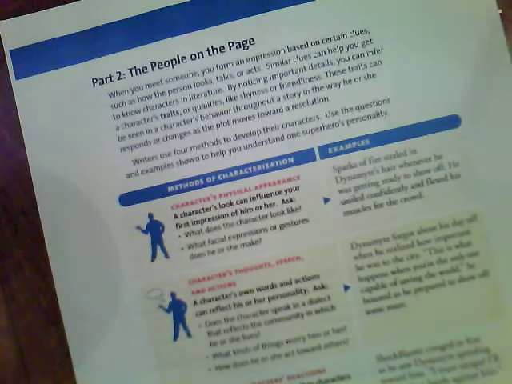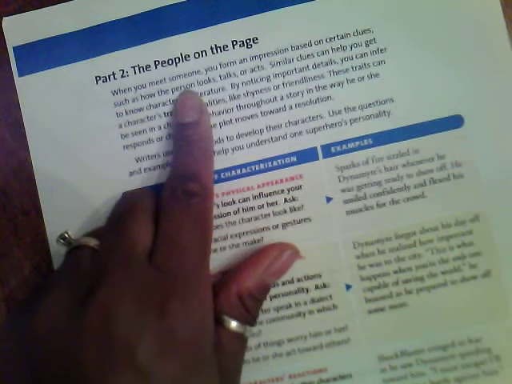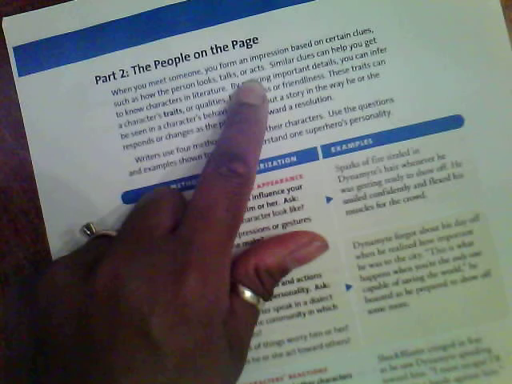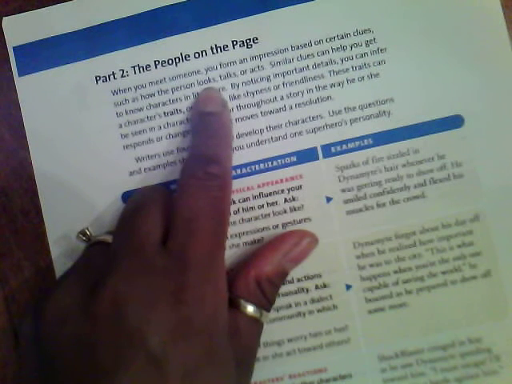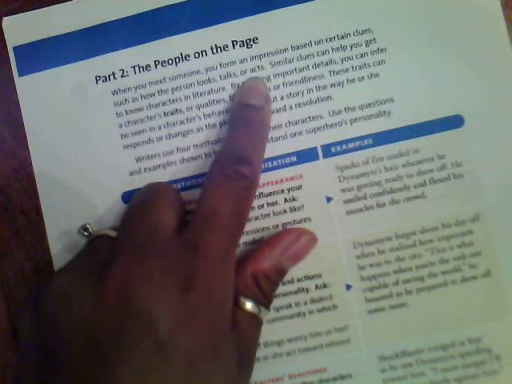It says, when you meet someone, you form an impression based on certain clues, such as how the person looks, talks, or acts. Okay, I'm going to pause there, and I want you to think about the first day that you came to Gavit. And I want you to think about your homeroom teacher. What did you think about your homeroom teacher right off the bat? You can think about how your teacher looked, how he or she talked, and how he or she acted.